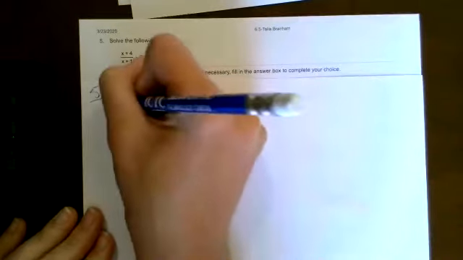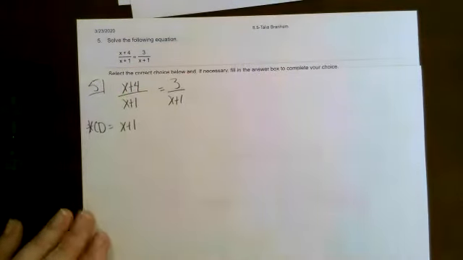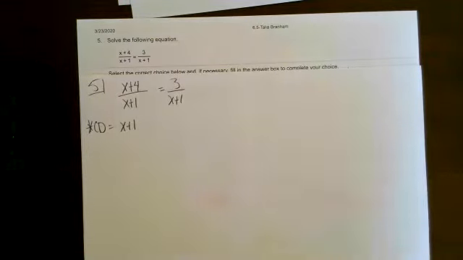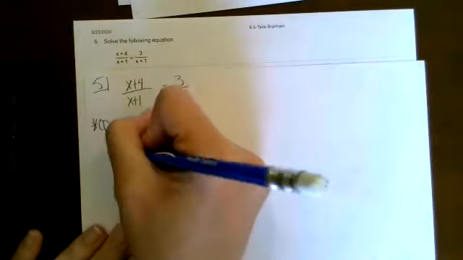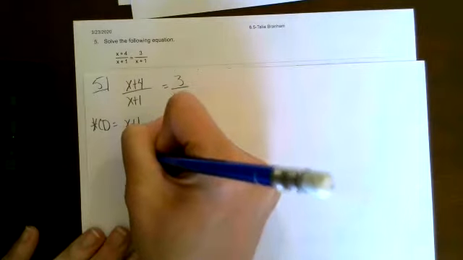We have x plus 4 divided by x plus 1 equals 3 over x plus 1. Our common denominator is x plus 1. So just like number 4, since they're both the same, if I multiply by them anyway, they're going to divide to be 1. So we don't have to do that step. We're going to have x plus 4 equals 3. And then we'd solve for x.